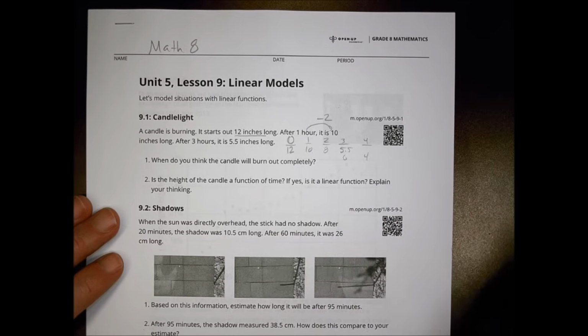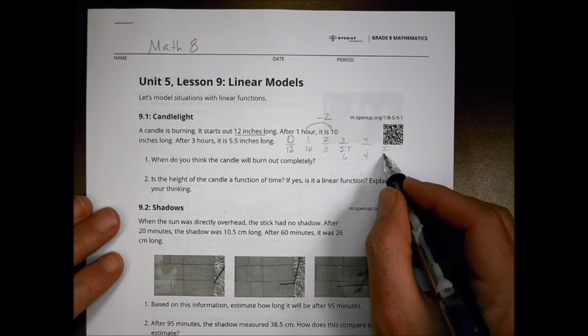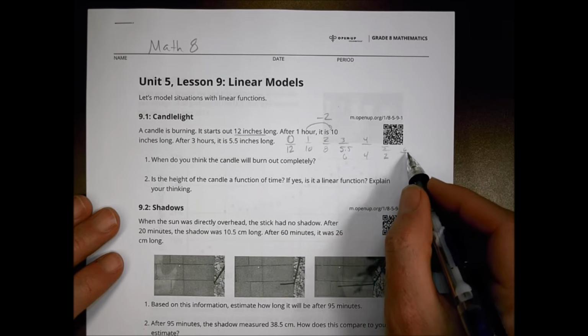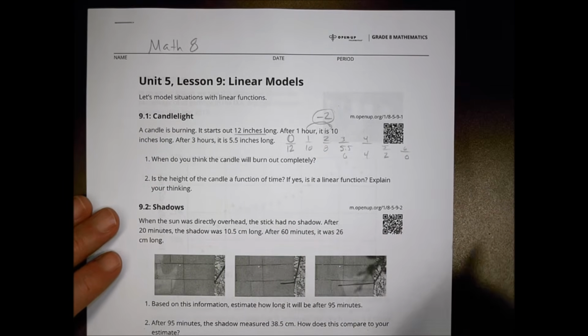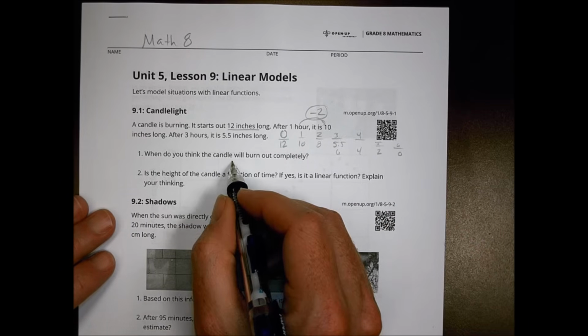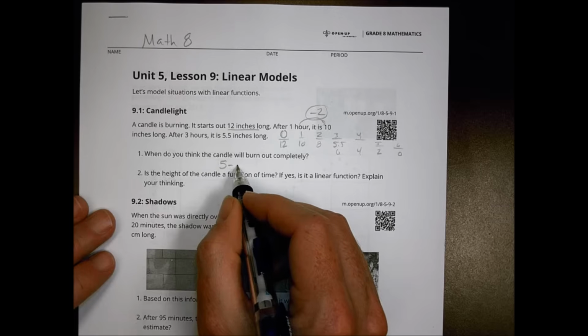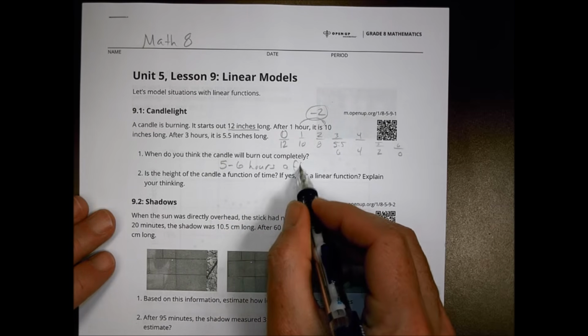So at 4, we have 4 inches left. At 5, you're down to about 2 inches left. And at 6, you're down to nothing. So if I was dropping 2 inches per hour, if that was a constant rate, I would say it would burn out somewhere between 5 and 6 hours after lighting it.